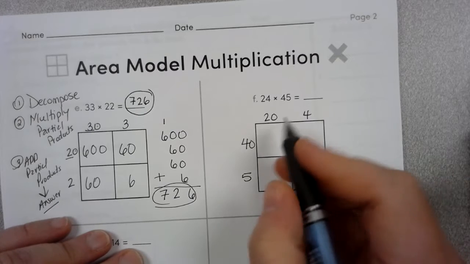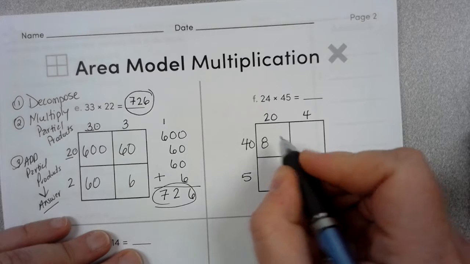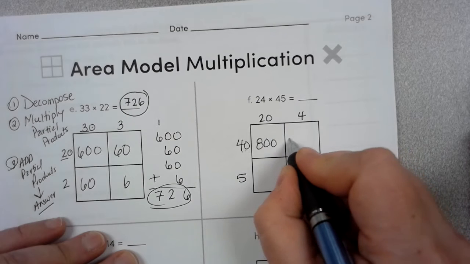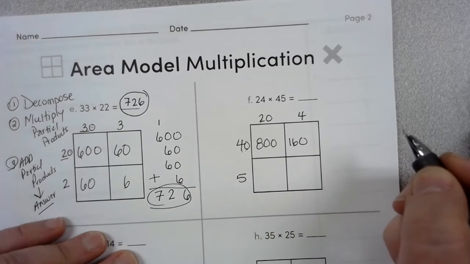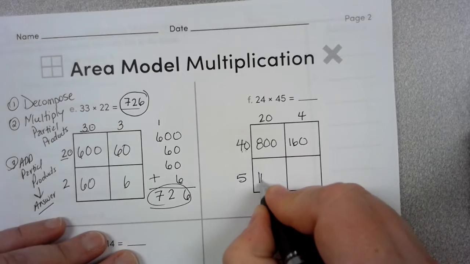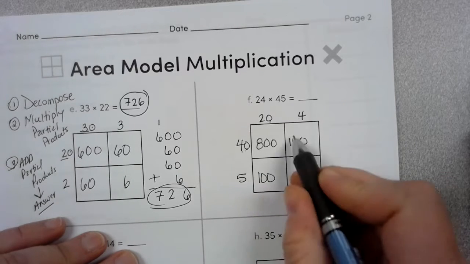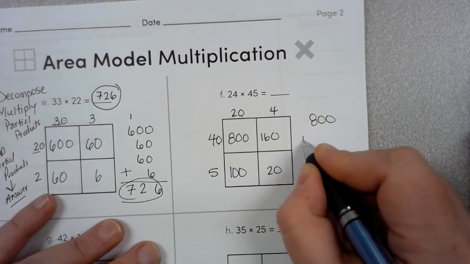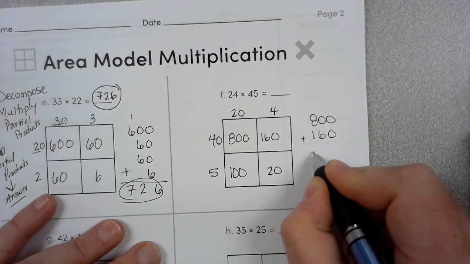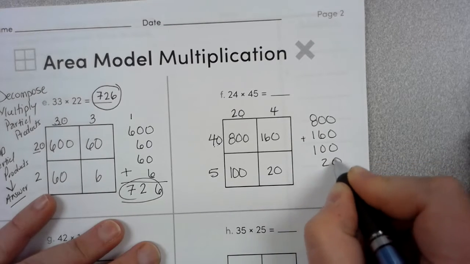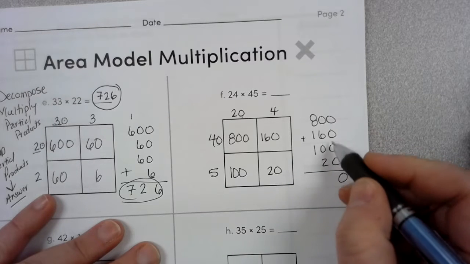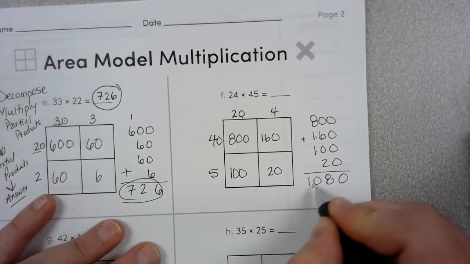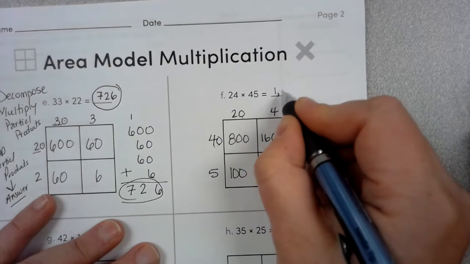We're getting our partial products. 4 times 2 is 8, plus 2 zeros. 4 times 4 is 16, with 1 zero. 5 times 2 is 10, with 1 zero. 5 times 4 is 20. Okay, so we have 800 plus 160, plus 120, plus 20. 0. 6 plus 2 is 8. 8, 9, 10. So 1080.